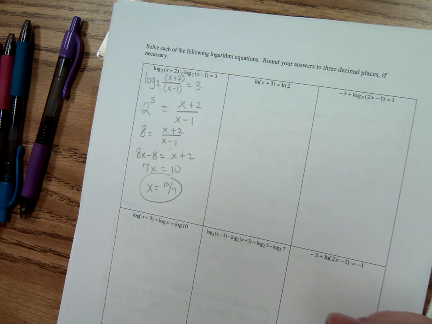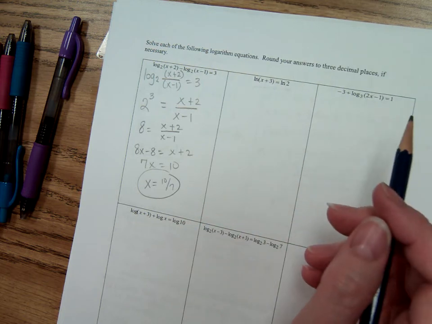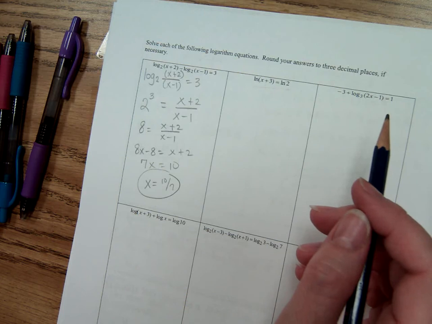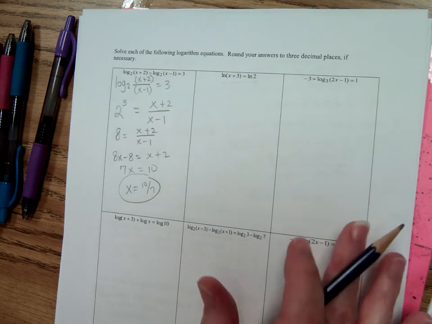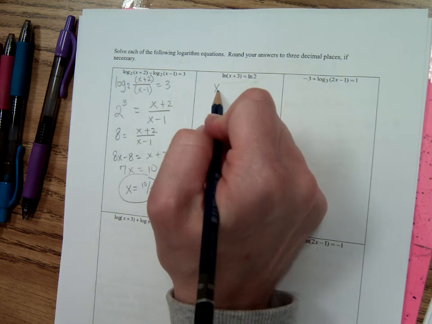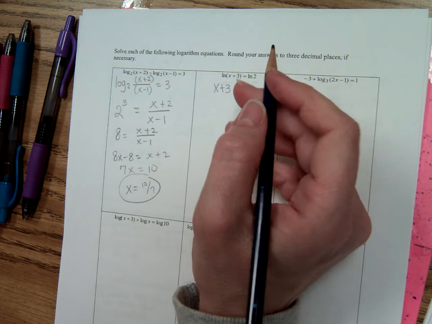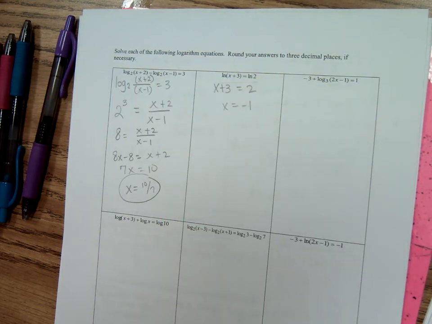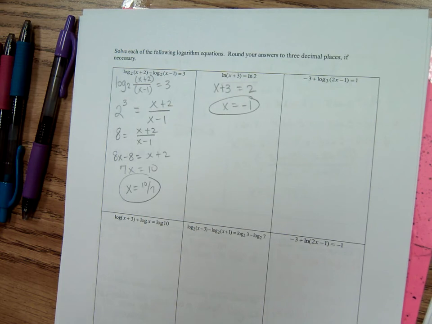What about this one? What can I do with this one? You can put e in the natural log to cancel out. Yeah, so I'm just going to skip to x plus 3 equals 2. So x is -1. Is that an okay negative answer? Yes. How come? I didn't think I could have negatives. Because you plug in, and what 3 is 2. Right.